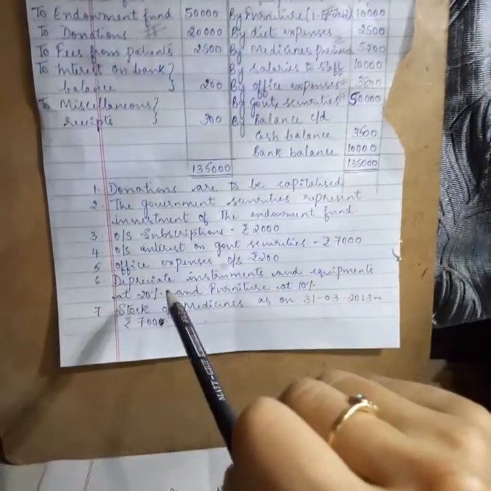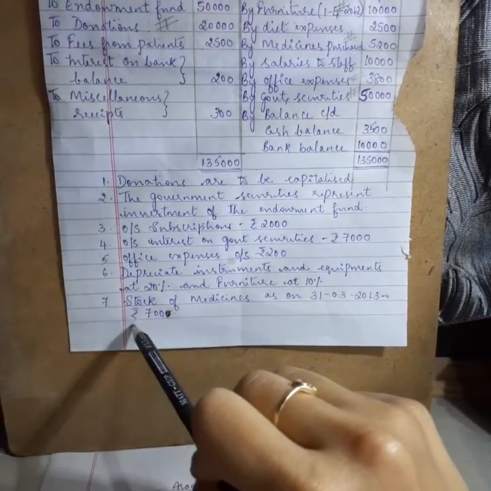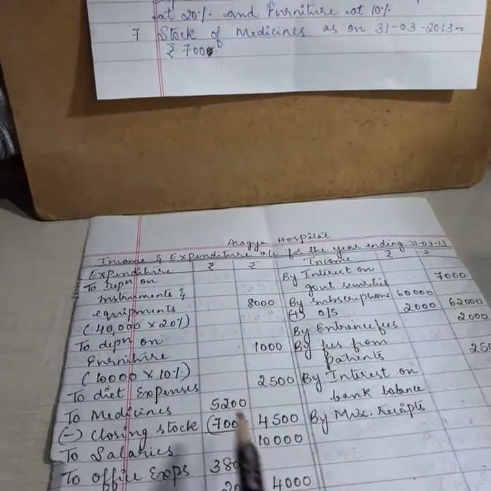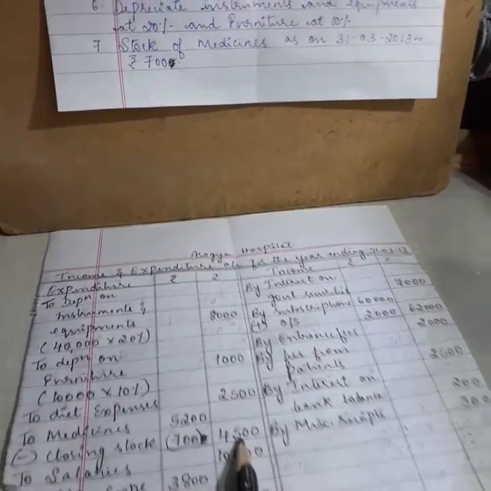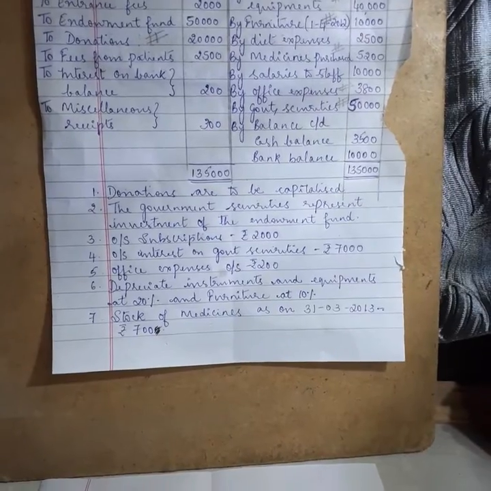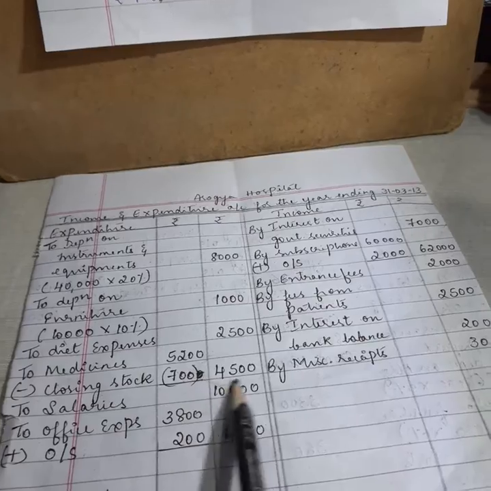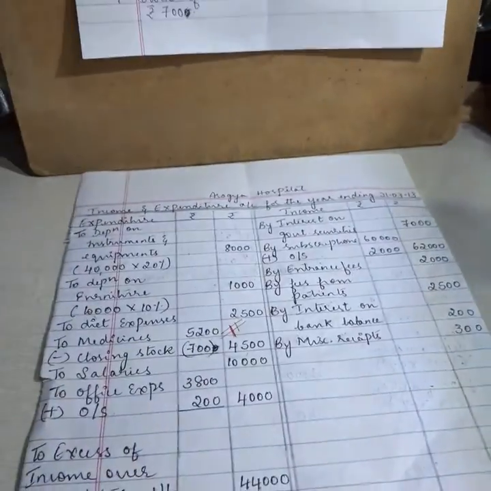But in the adjustment, we have an adjustment there, I've marked here. Stock of medicines as on 31/3/2013 is 700. Closing stock is given. Less closing stock 700. So medicines worth rupees 4,500 have been spent by Arogya Hospital. When they had purchased, it was rupees 5,200 and the closing balance is 700. That means 4,500 worth of medicines they have spent. I'll put a star mark there. Hash mark I have put.